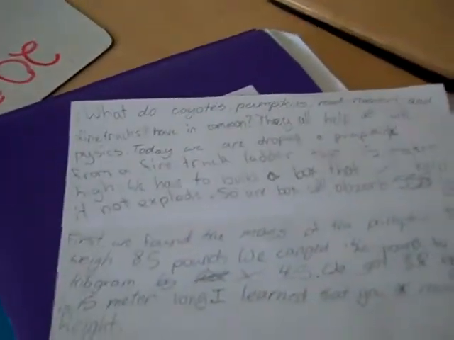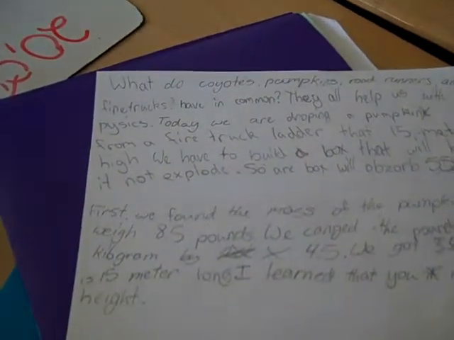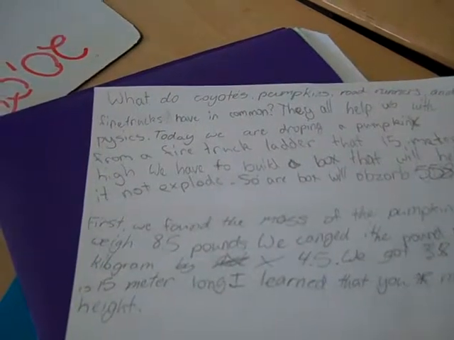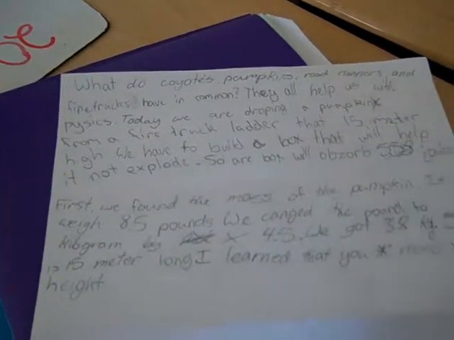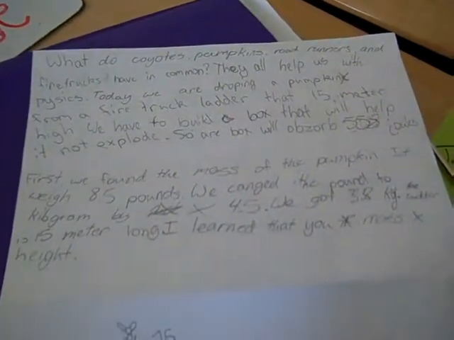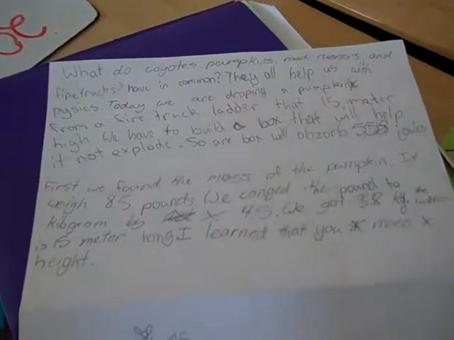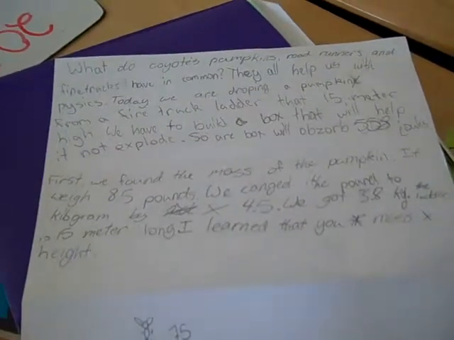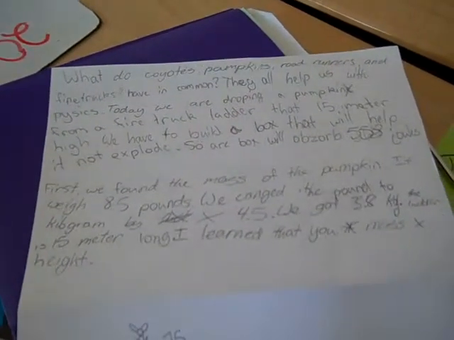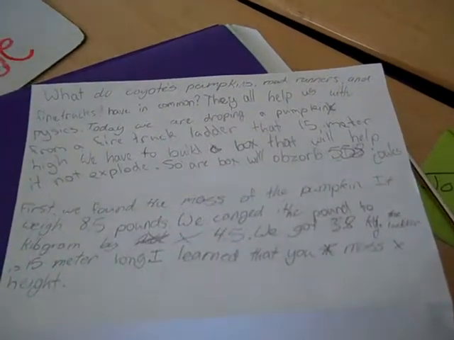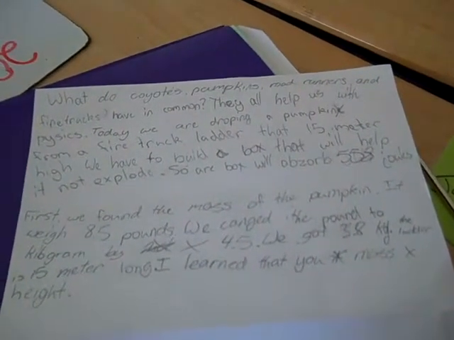Okay, read the whole thing. What do coyotes, pumpkins, roadrunners, and fire trucks have in common? They all help us with physics. Today we are dropping a pumpkin from a fire truck ladder that is 15 meters high. We have to build a box that will help it not explode. So our box will absorb 558 joules. Okay, so how'd you get 558?